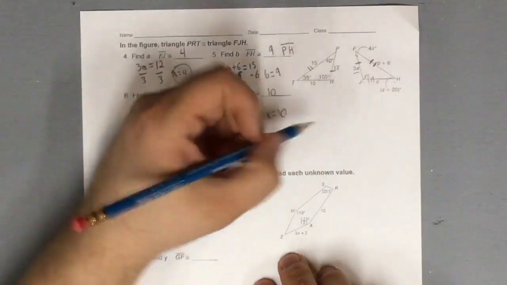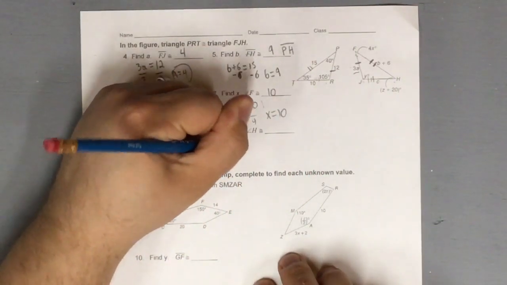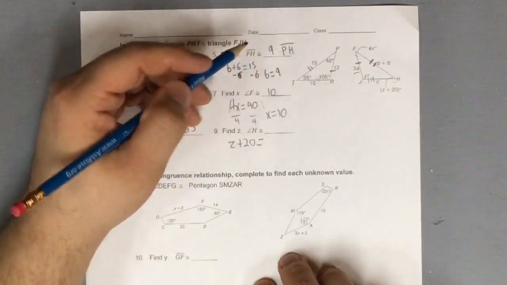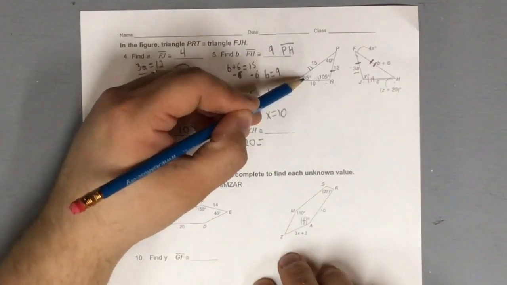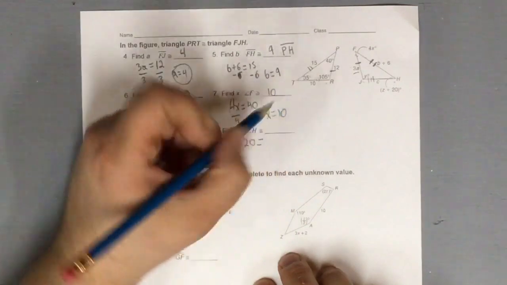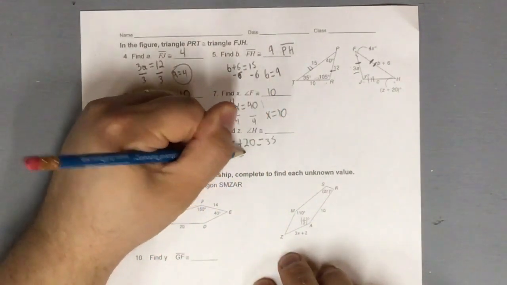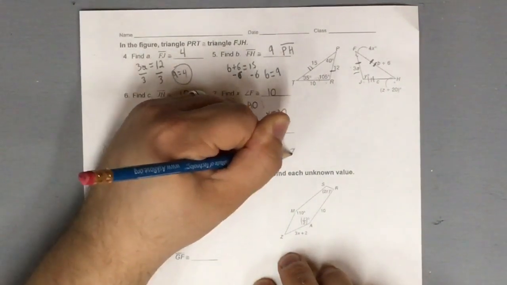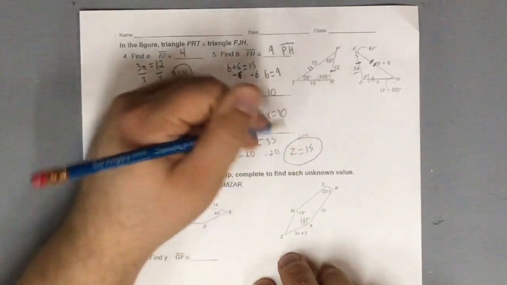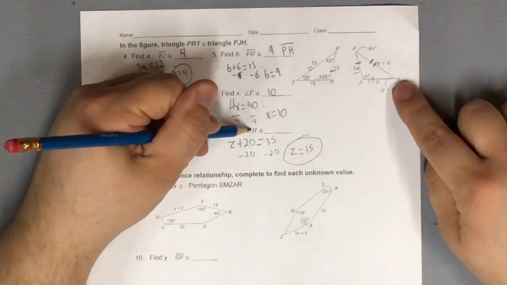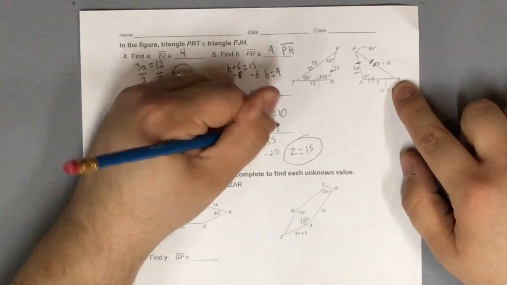Last one, find Z. Z is the expression Z plus 20. We're going to compare that to 35 over here because they're on opposite sides reflecting. I'm going to subtract 20 from both sides, and Z is equal to 15. That's it. So I could say that angle H is the same as angle T.